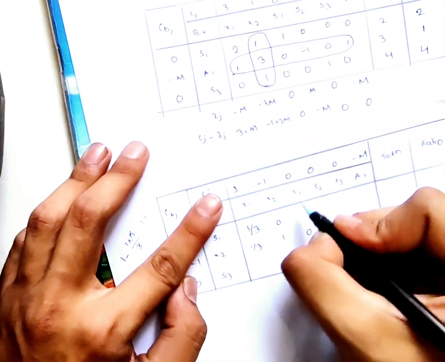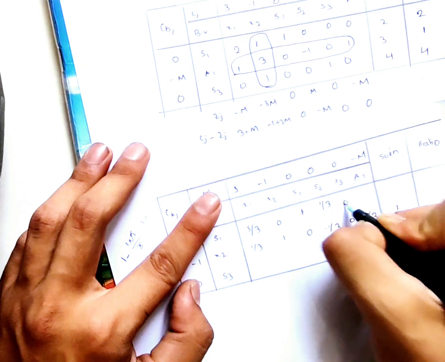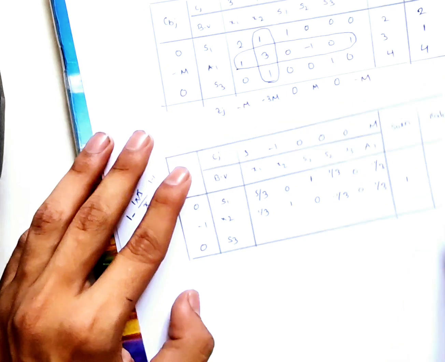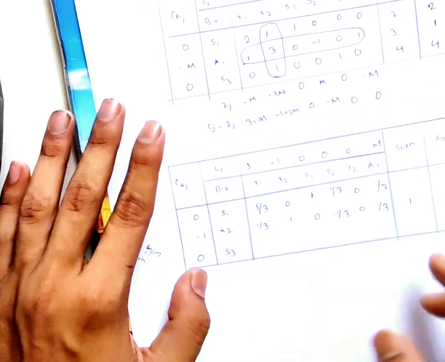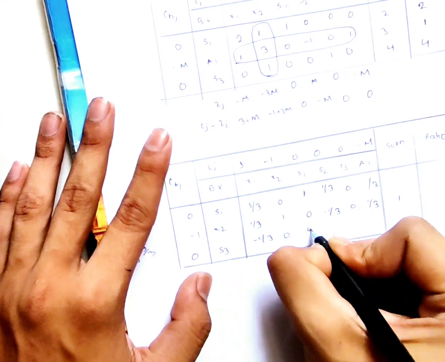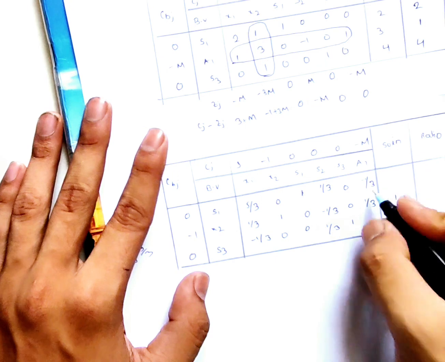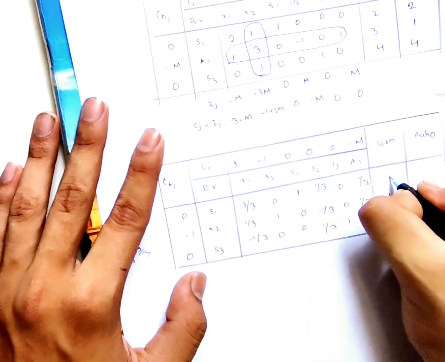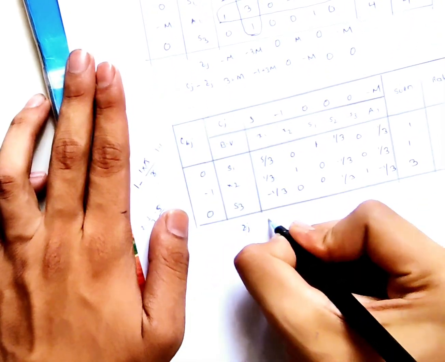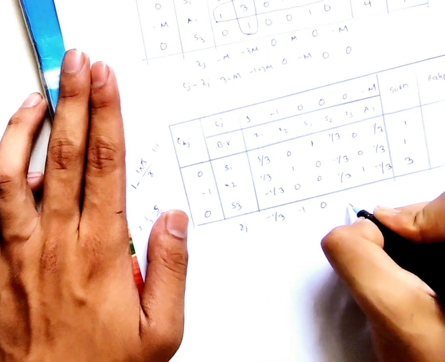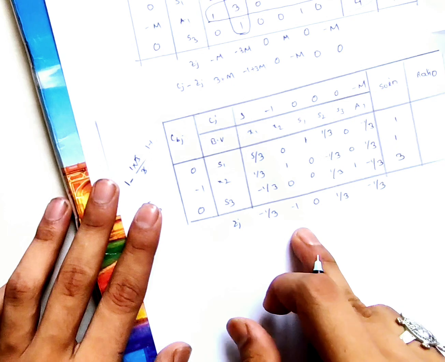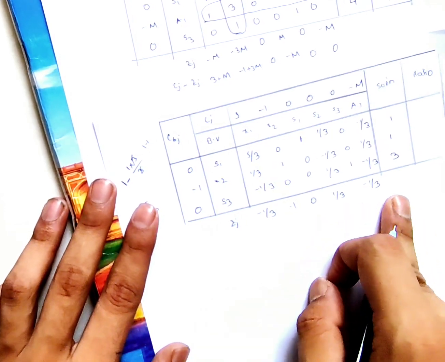As I have already done, I can write the answers directly: 1 by 3, 0, minus 1 by 3. You can try every element and check whether the answers are correct. If I made any mistake, you can mention it in the comments. Minus 1 by 3, 0, 0, 1 by 3, 1 and minus 1 by 3, 1, 1, 3. So here that is done. And what is Zj? Minus 1 by 3, minus 1, 0, 1 by 3 and minus 1 by 3.